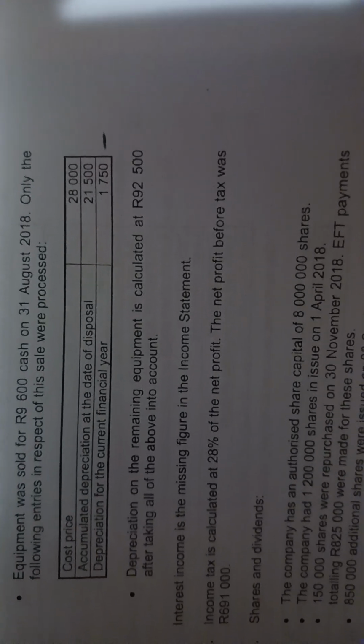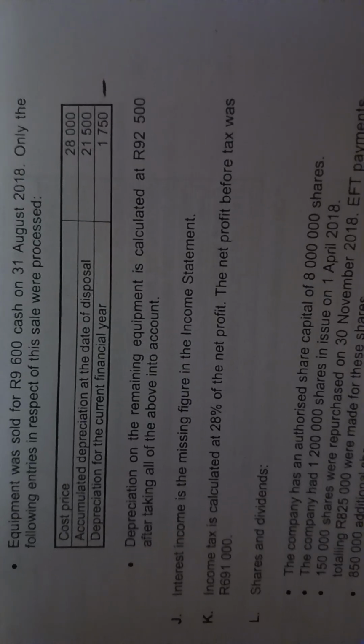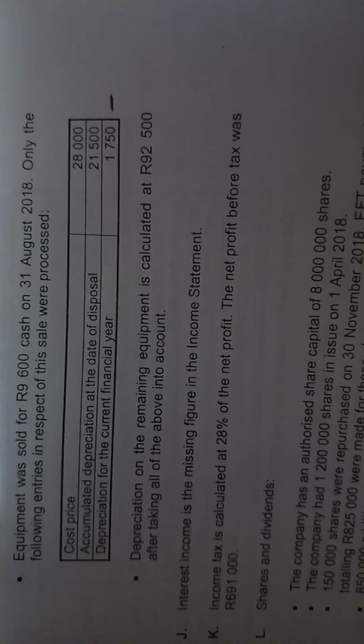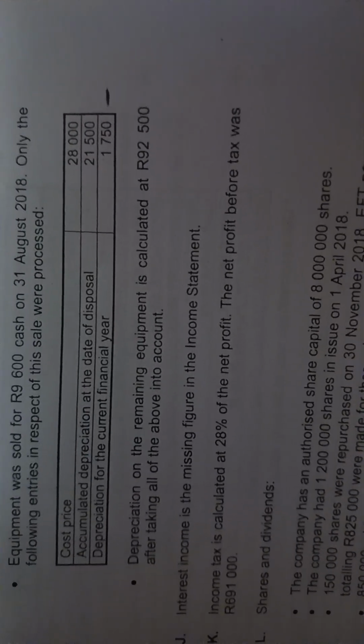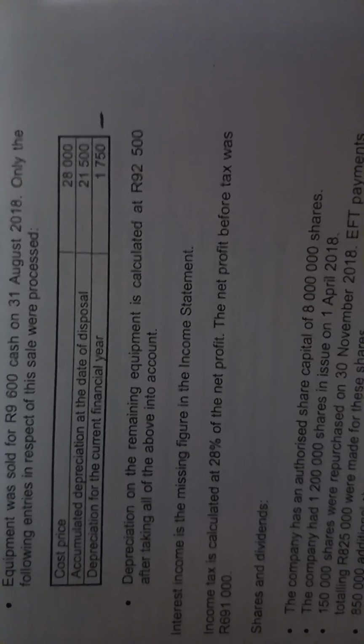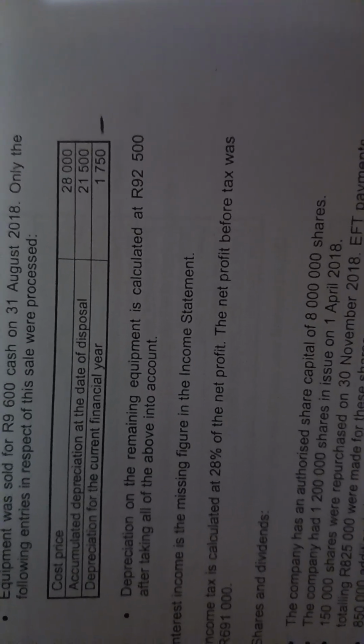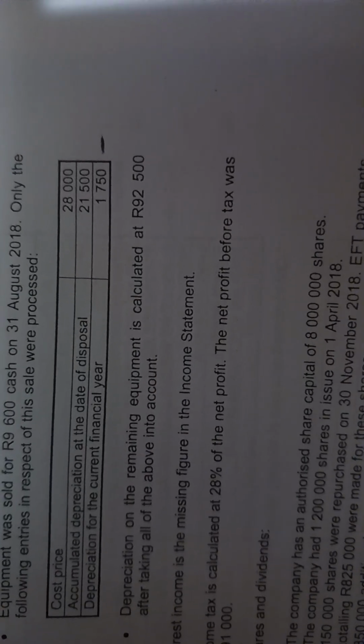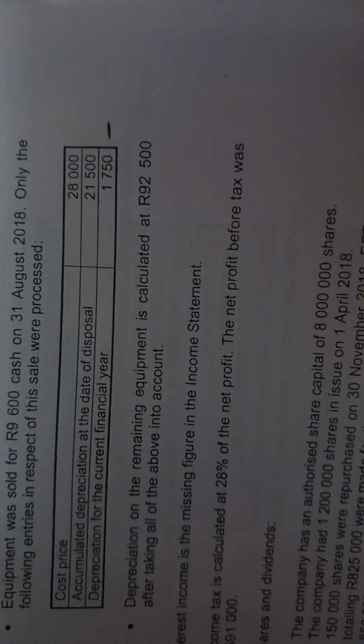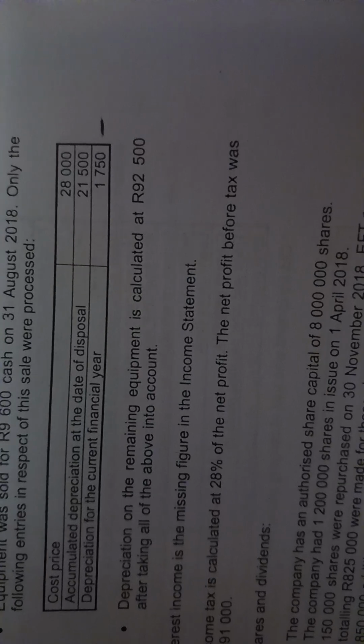So depreciation on the remaining equipment is calculated at 92,500 after taking all of the above into account. So that's straightforward, because all you have to do is take that 92,500 plus the 1,750, and that becomes your depreciation for your equipment.